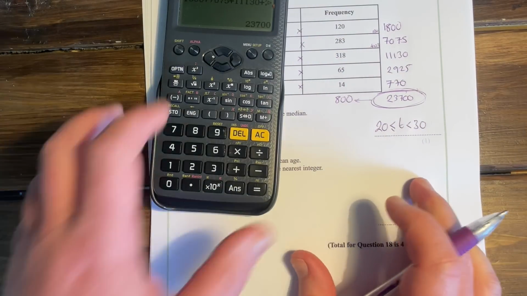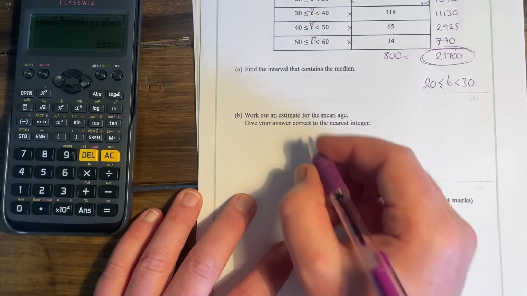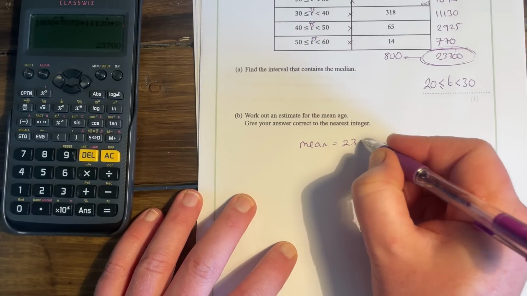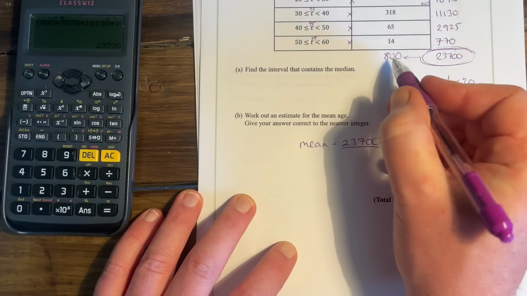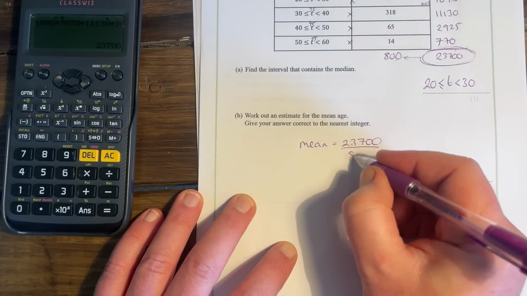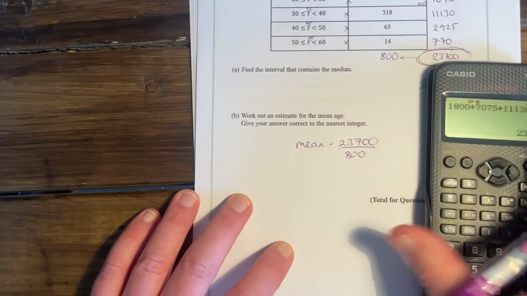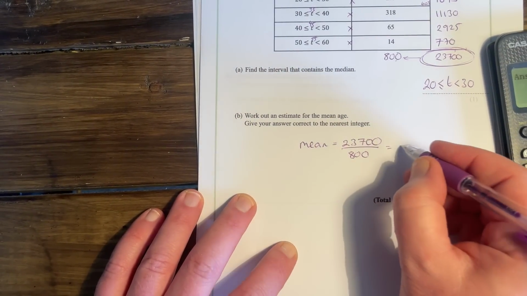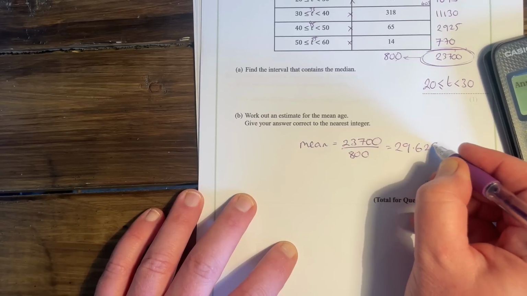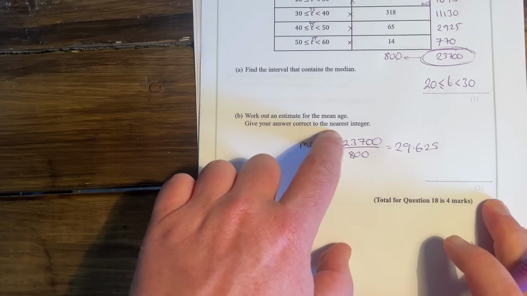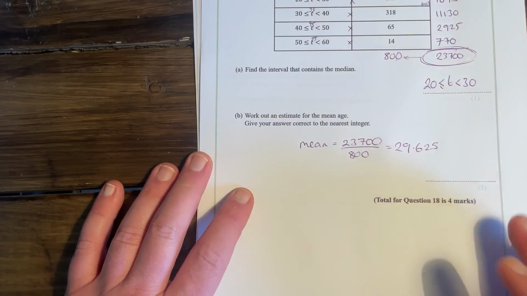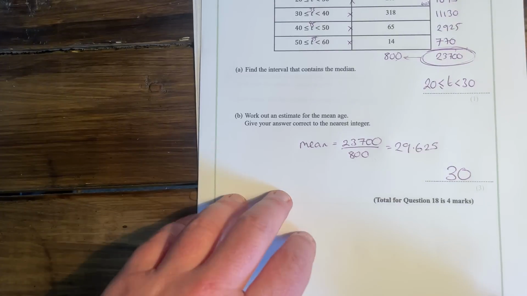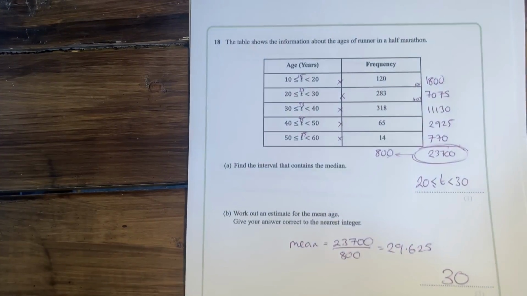I'm getting a value of 23700. So like I was saying, to find an estimate for the mean in this case, 23700 divided by how many people, not how many groups there are, how many people were in this particular question. And it's coming out at 29.625. It does say give your answer correct to the nearest integer, which is basically the nearest whole number. So I would say my answer is 30. 29.6 would round up.